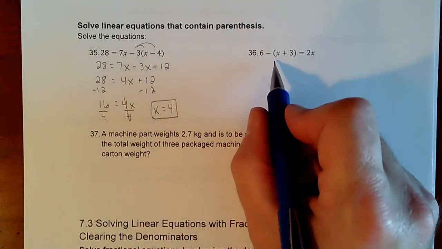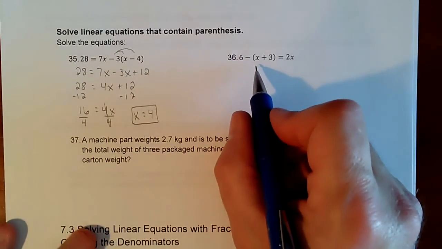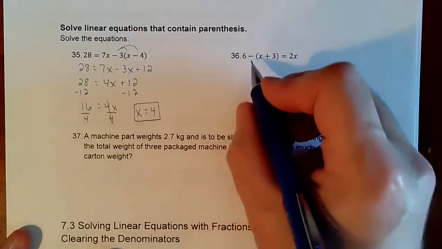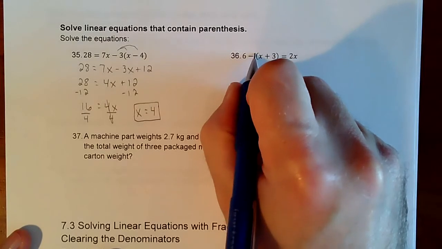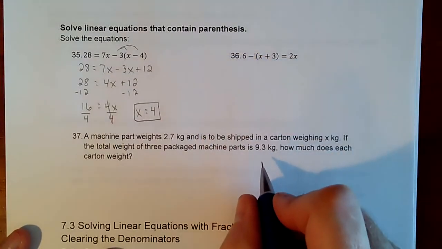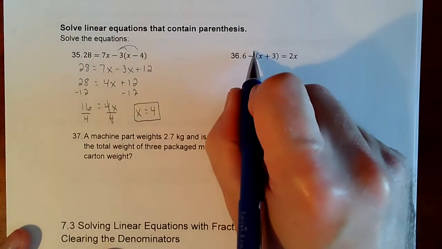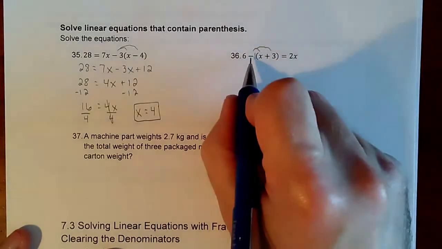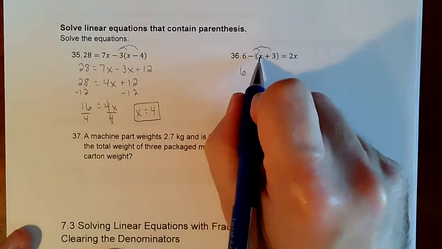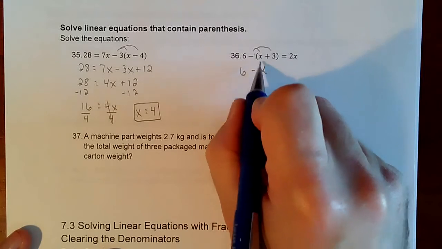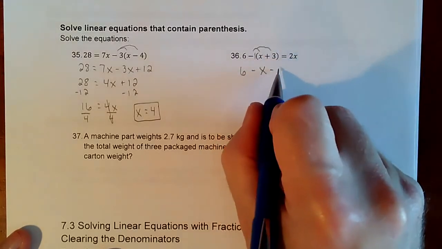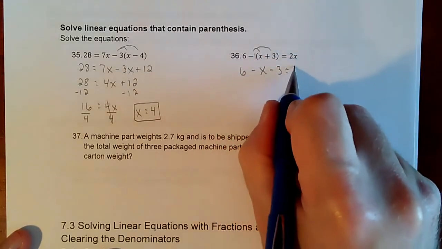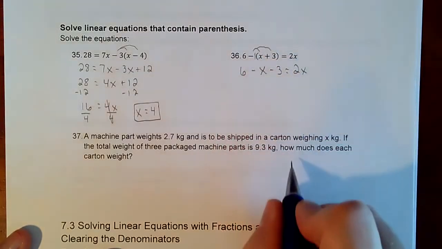And the last thing here, last problem of this, I have a distribution, and if you need to, it's really a 1 that's right there. There's always something there, so it's a -1 that I'm distributing in. All right, so I have a 6, a negative 1 times x is a negative x, negative 1 times 3 is a negative 3, and that equals the 2x on the other side.